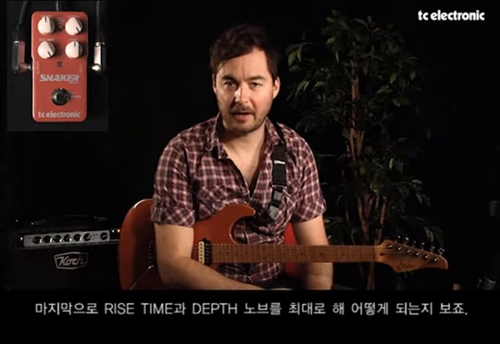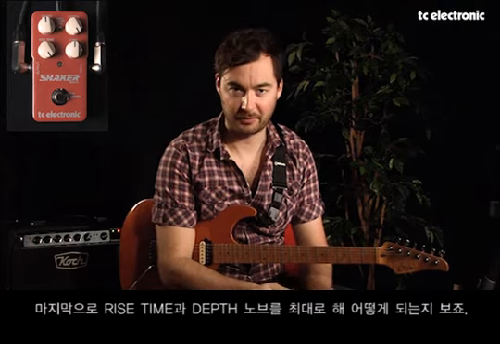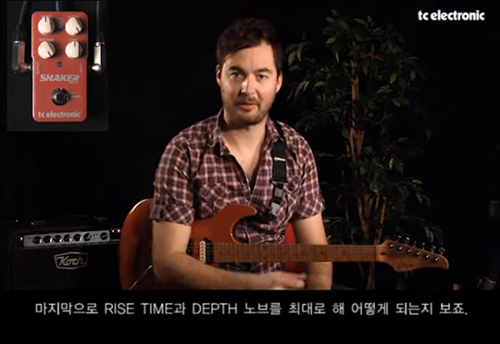Last but not least, I cranked the rise time and I cranked the depth control as well, so now you'll really be able to tell how the effect fades in.